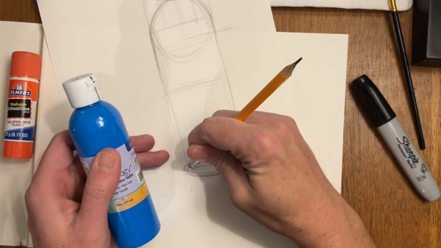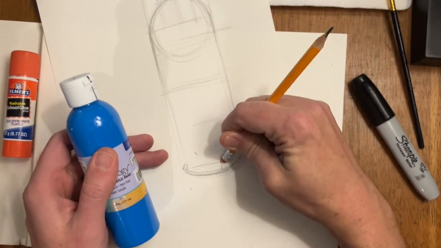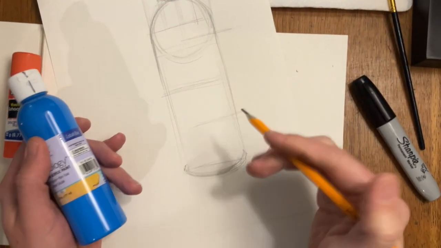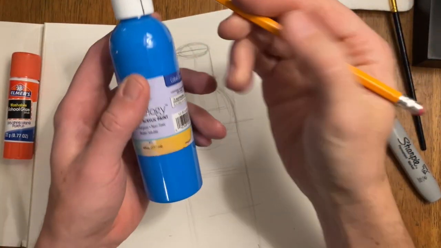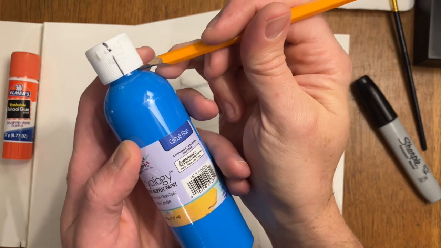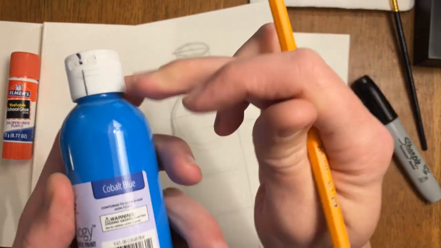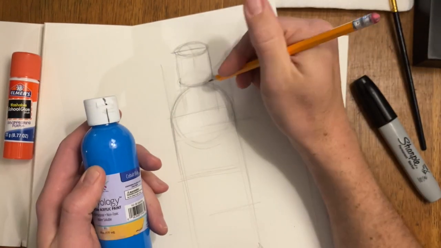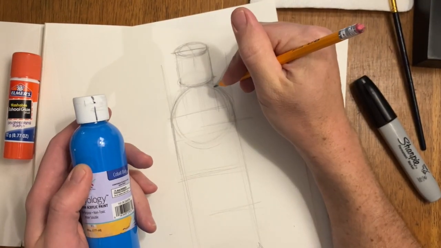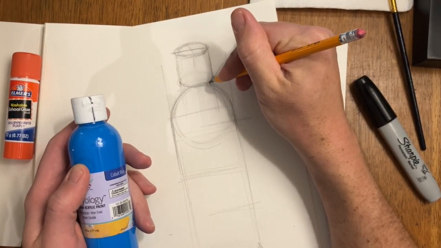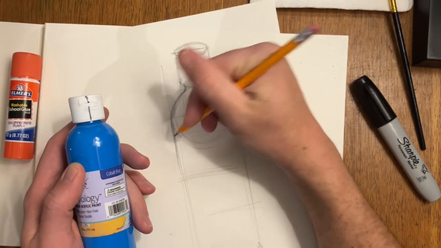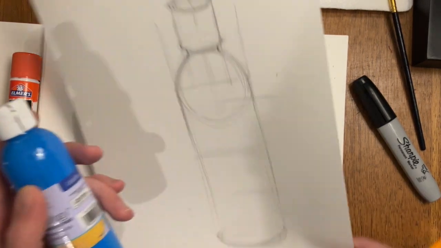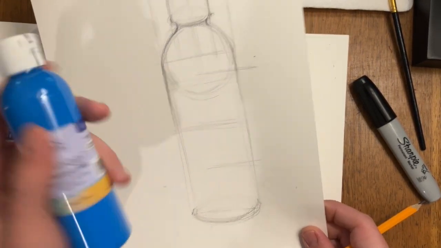And again, get rid of the inside, just like that. That's gonna help it feel pretty 3D. I don't know if you can tell, there's a little scoop right here where the plastic connects to the bottle, or to the neck of the bottle. So I'm just gonna freehand that. And pretty quickly I get something that feels pretty three-dimensional.